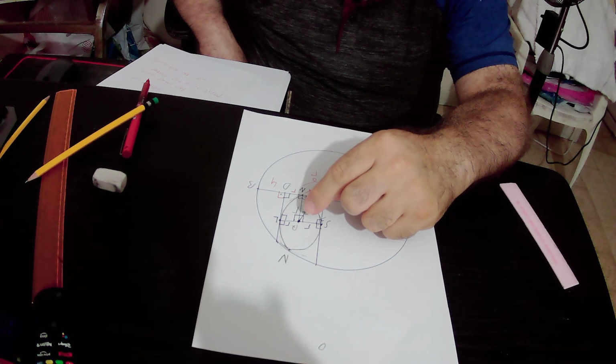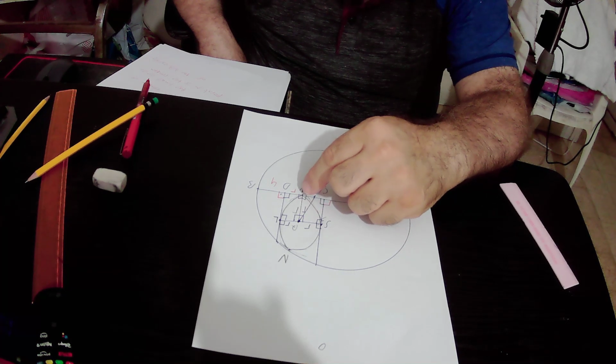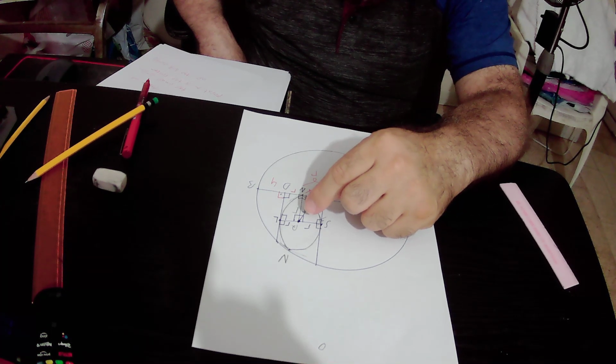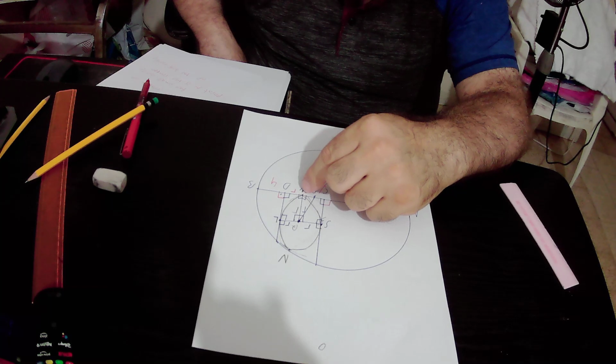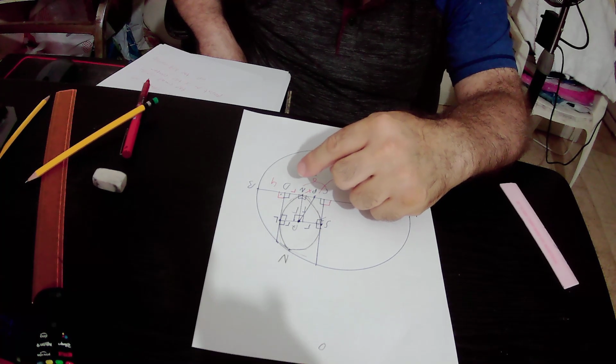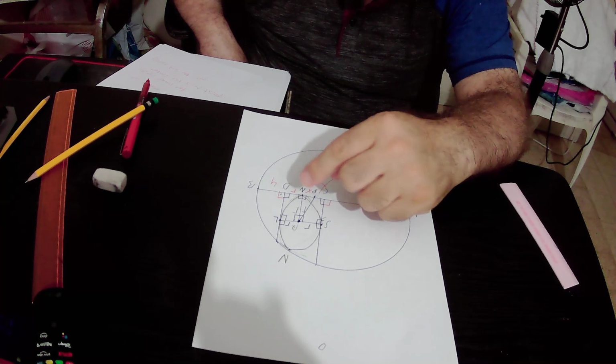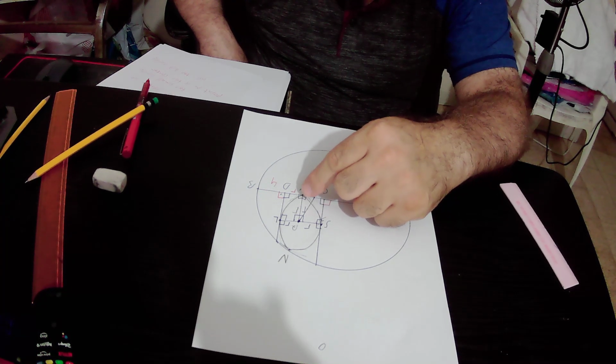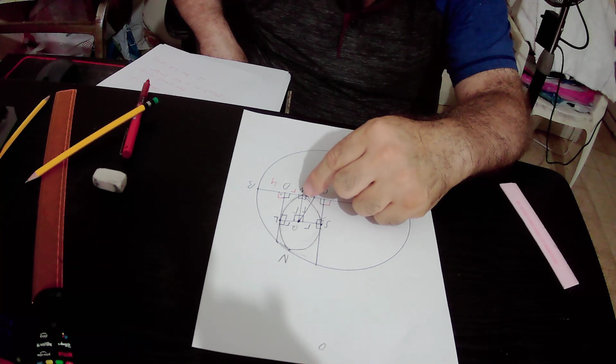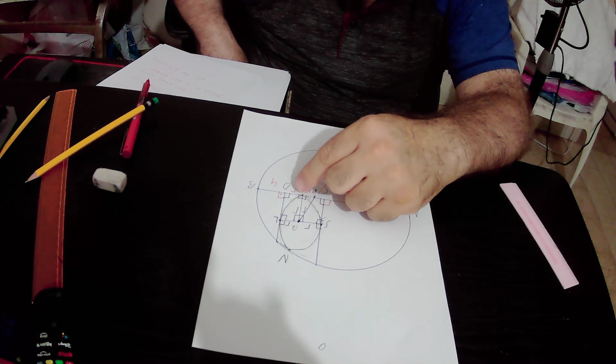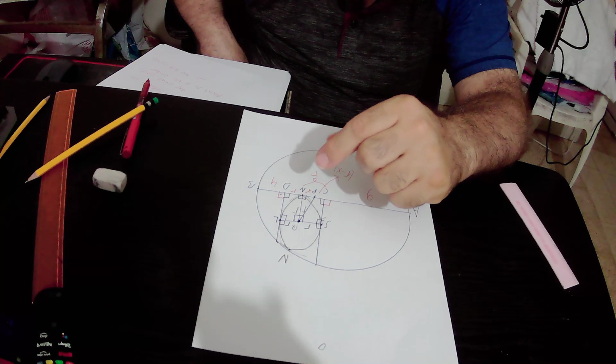Then we draw a radius of the circle at point N, where line segment CD is tangent to the circle, and again the radius is perpendicular to its tangent. For that reason, this angle is a right angle, and this angle is also a right angle.